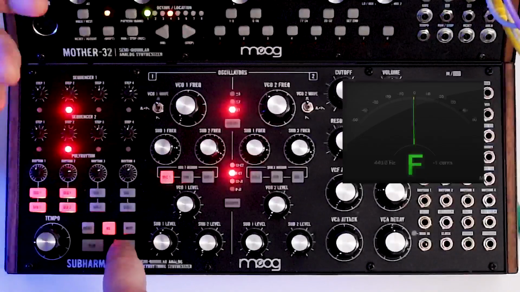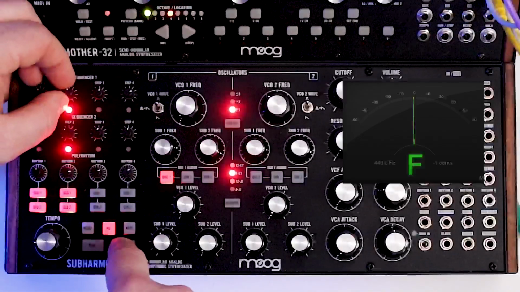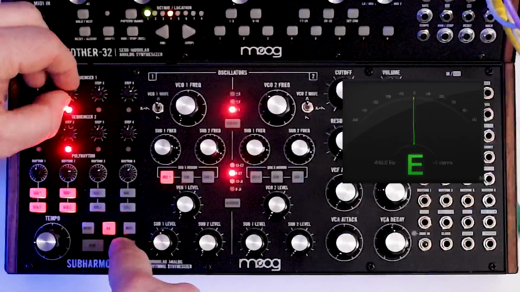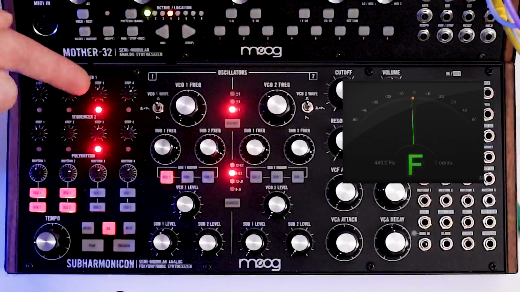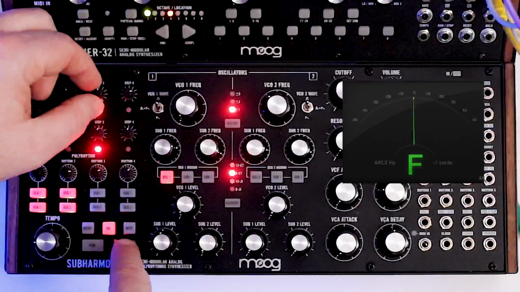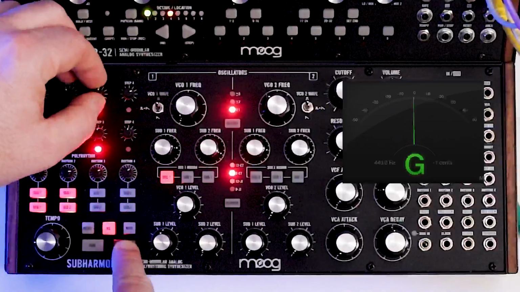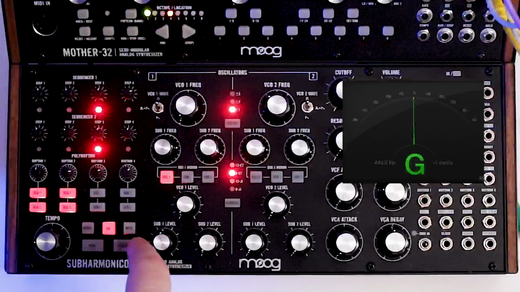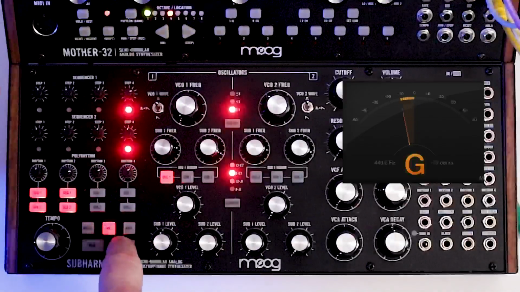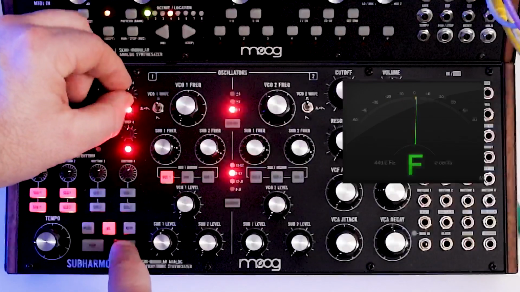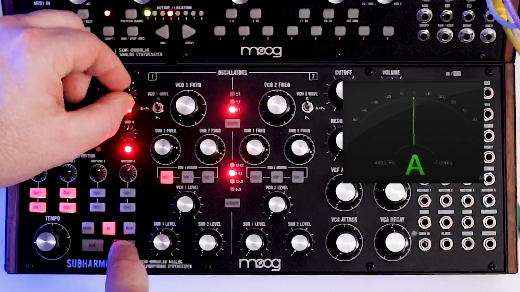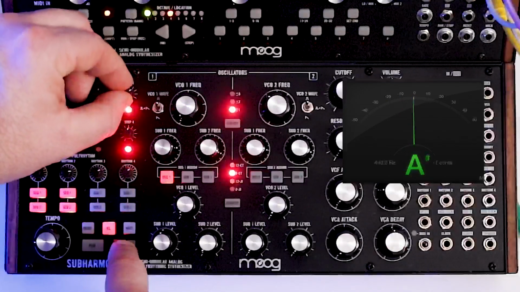So that's just plain F, F, D. This one's at +1. And let's walk up from F to C. F, G, A, B, C.